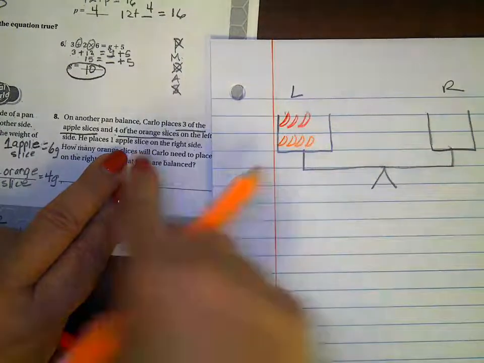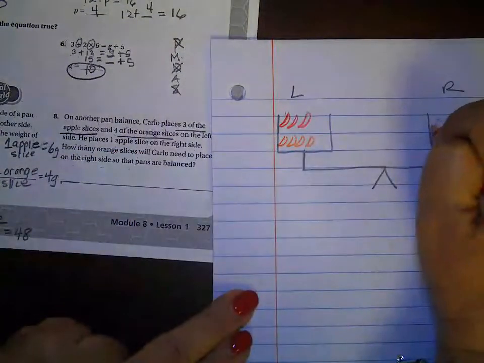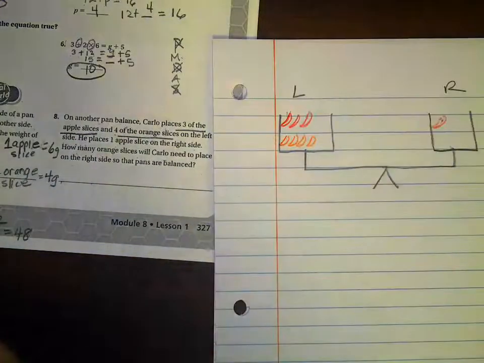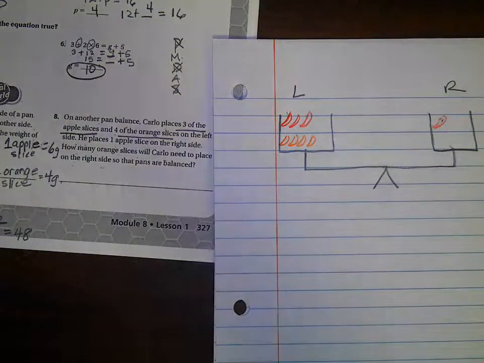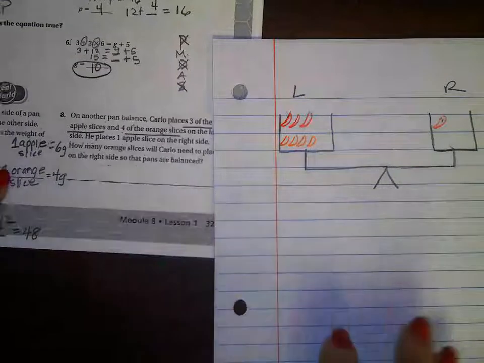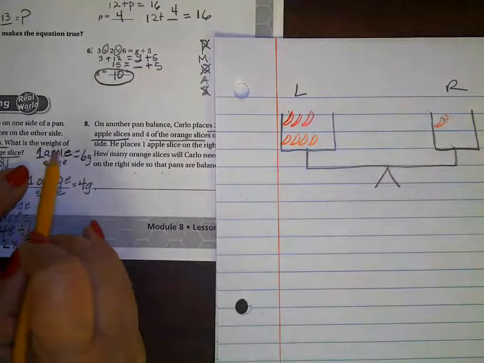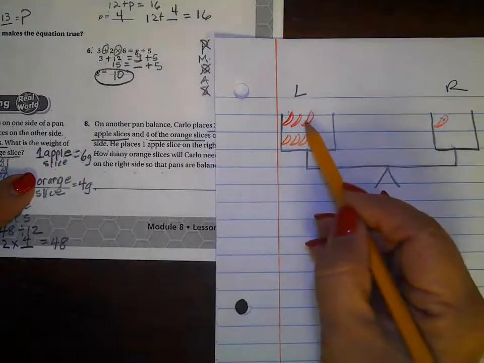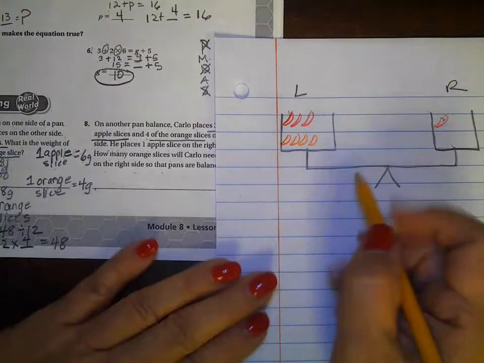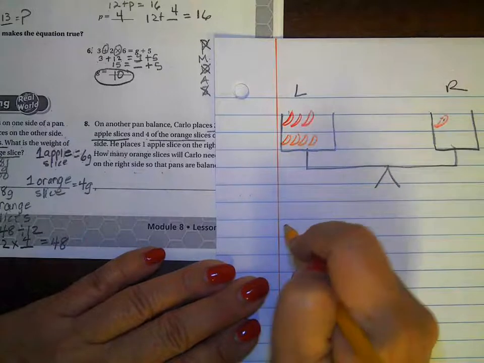Then he says that he places 1 apple slice on the right. Now we need to find out how many orange slices will he need. Well, let's create a numerical statement. Let's look back at my notes over here. I know that 1 apple slice is 6 grams. How many did he place on here? Very good, it's 3. So here I'm going to have my first equation.